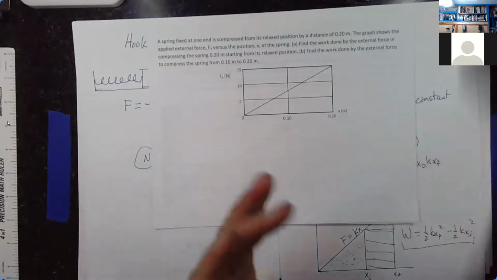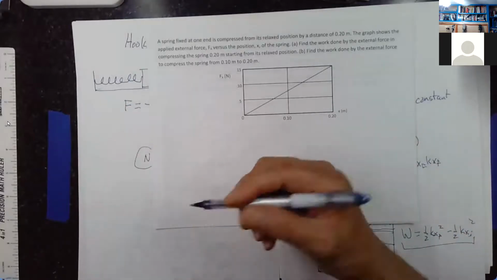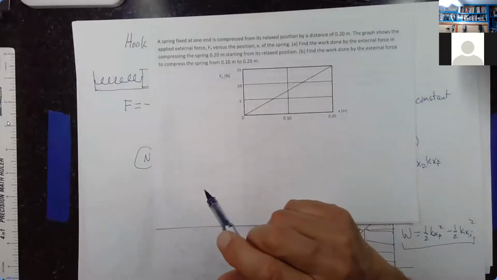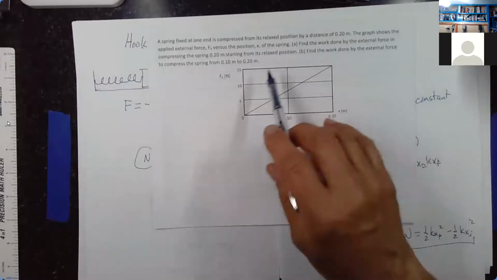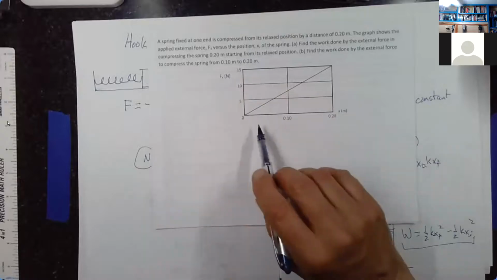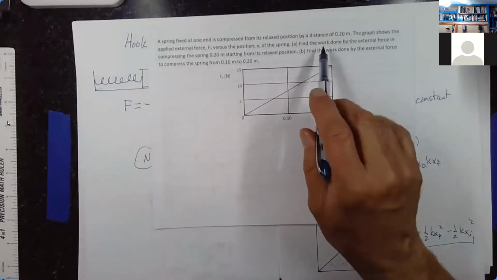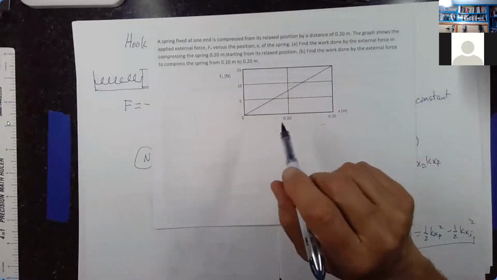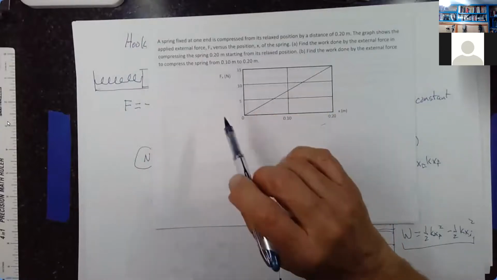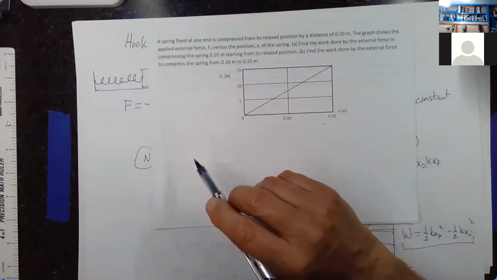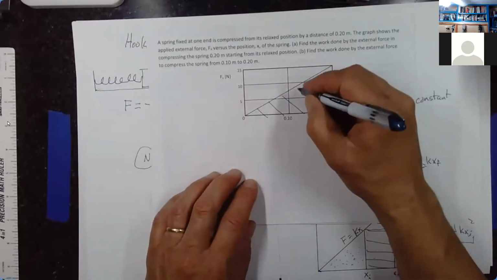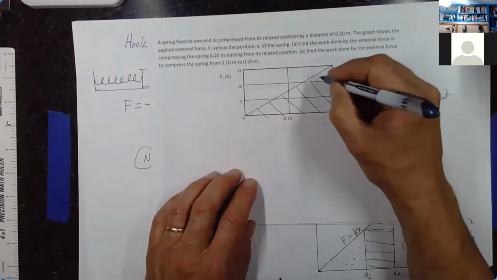Okay, this time we're compressing the spring, but it turns out energy is stored in a spring when you compress it, and it's still given by the same expression. The graph shows the applied external force F sub x versus the position x of the spring, and find the work done by the external force in compressing the spring 0.20 meters starting from its relaxed position. In other words, we just want the area that's under here.